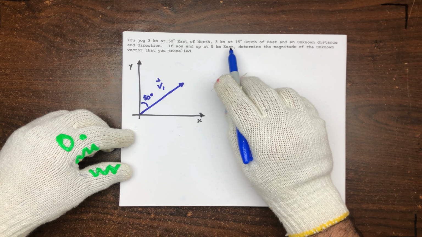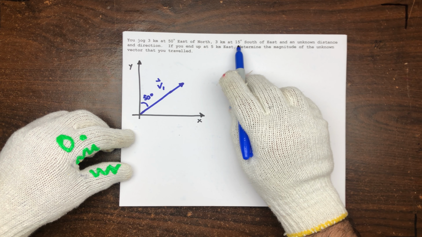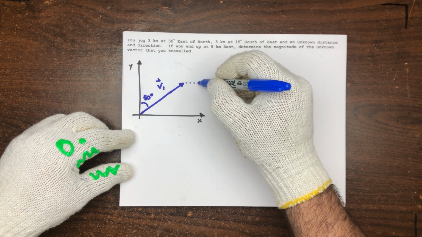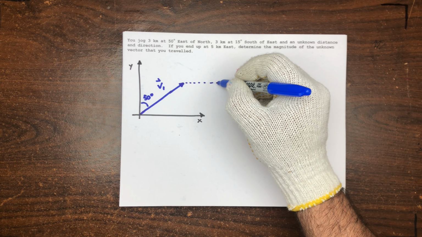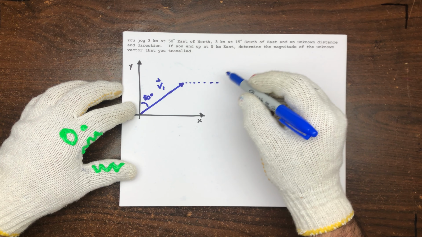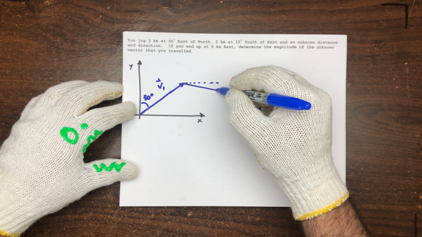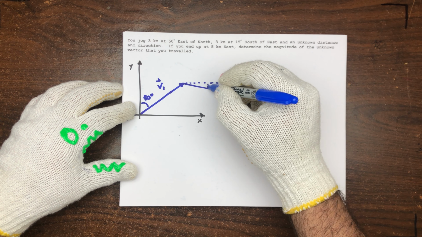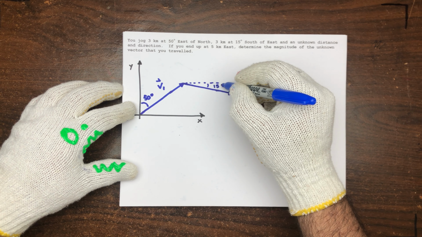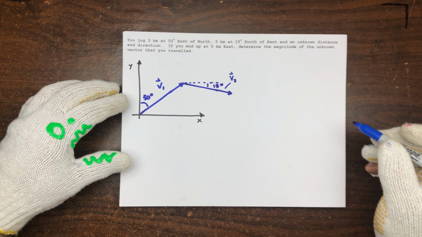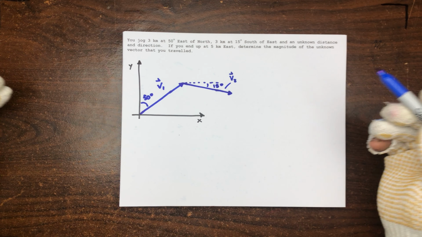Then 3 kilometers at 15 degrees south of east. Which way is east? East is this way, like this. And south of east is down, so we're going to be like that. And 3 kilometers, so about that far. Okay, and that angle there is 15 degrees. This guy is called the V2 vector. And an unknown distance. So we did something.